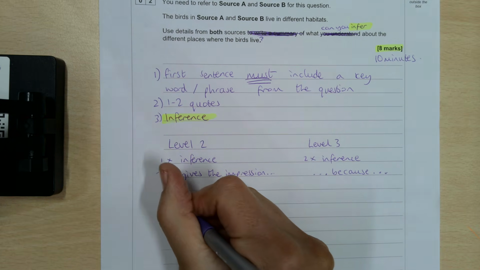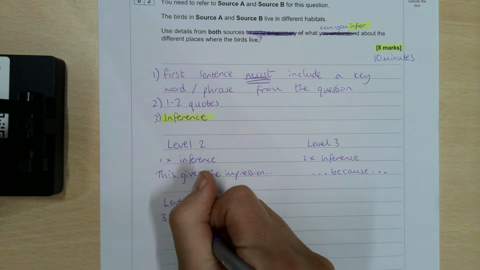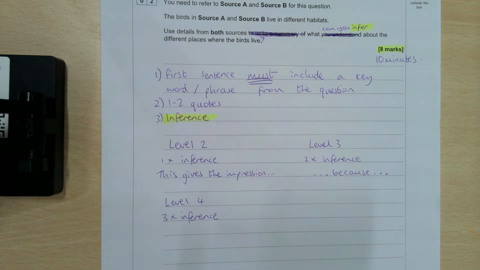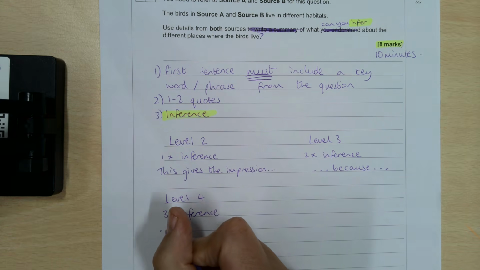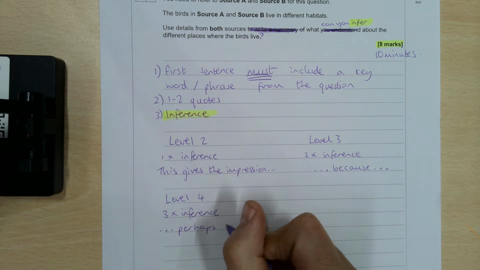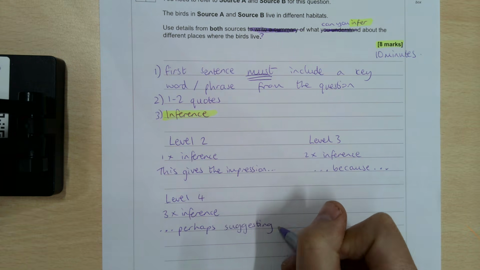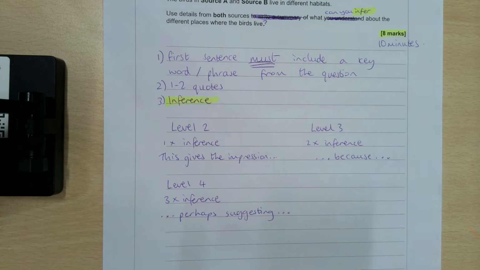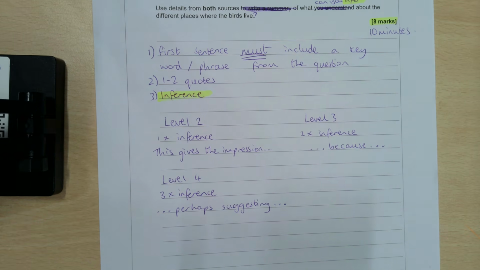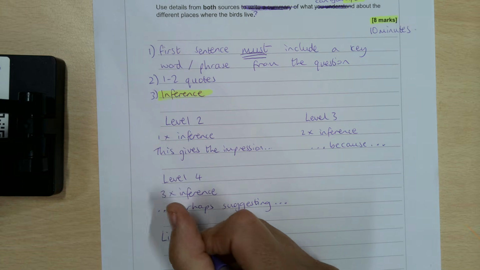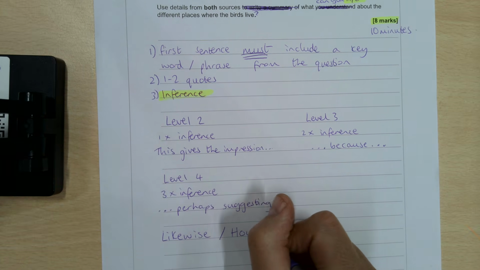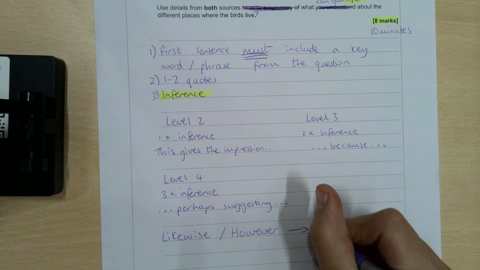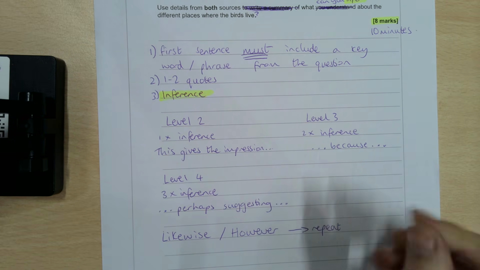To get into level 4, we're looking for 3 pieces of inference on those 1 or 2 quotes that you've put in. So the phrasing you could use for that is perhaps "suggesting". So "this gives the impression, blah blah blah, because, blah blah blah, perhaps suggesting, blah blah blah". And then you've got your 3 pieces of inference. When you then go on to do the same for source B, if it's a similarity, we want "likewise". If it's a difference, you want "however". And then you're going to repeat this for source B.